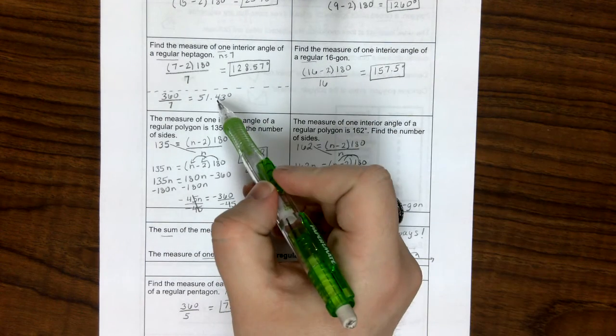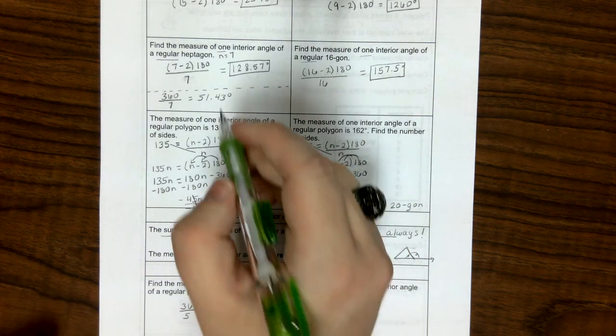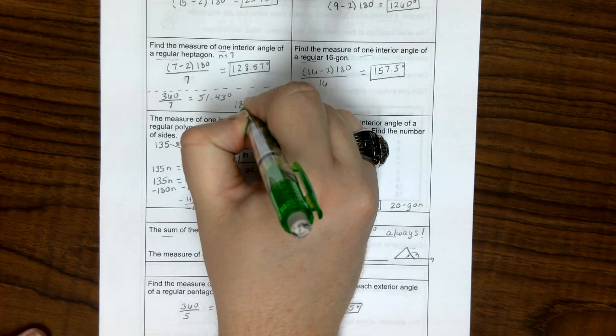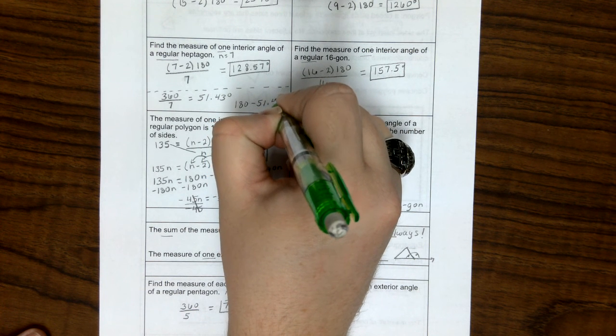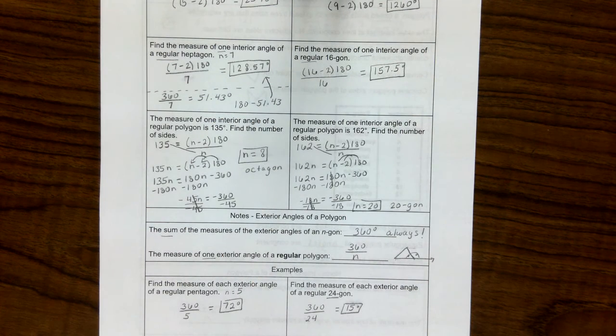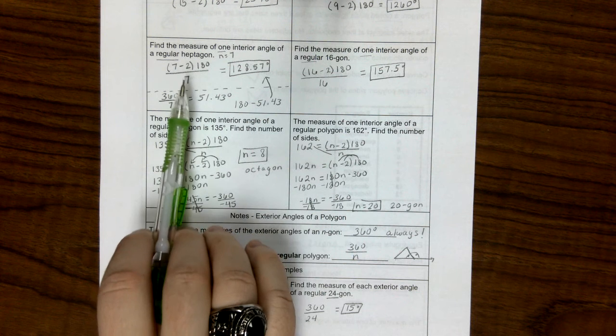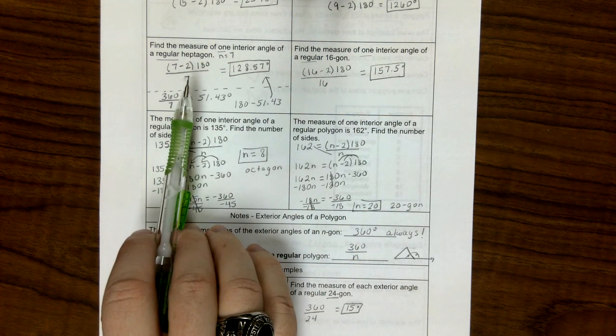Now, because this angle and whatever the interior is, they make a linear pair, we will do 180 subtract 51.43, and that will get us what we found up here. So this is the way I was taught, and it's stuck in my mind to do that.